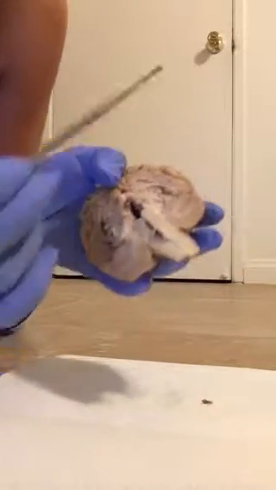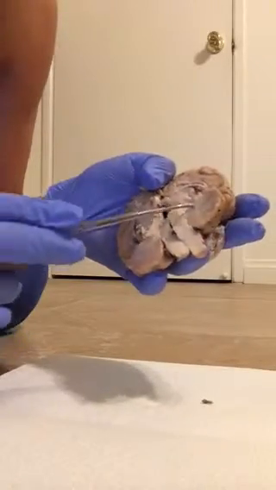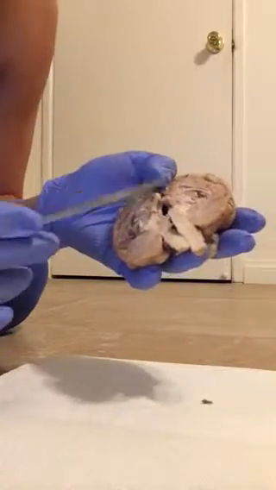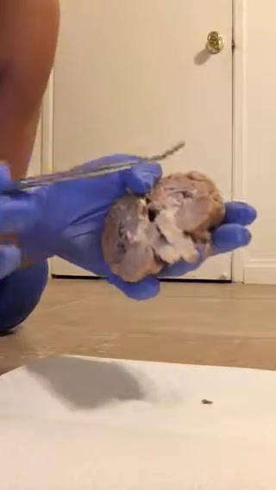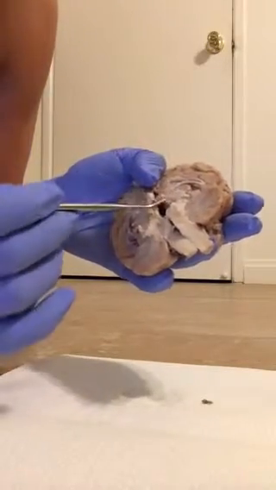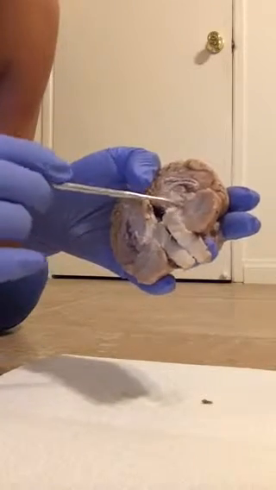And we have the fourth ventricle, which is going to be the space between here. It's going to be between the pons and the cerebellum here. So it's just a very small space.